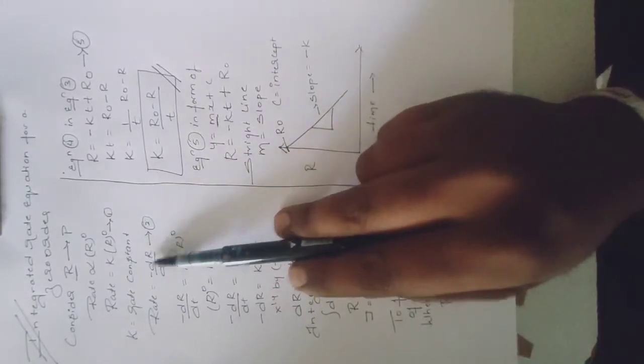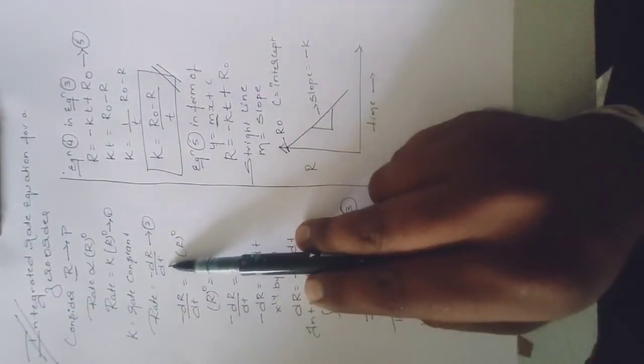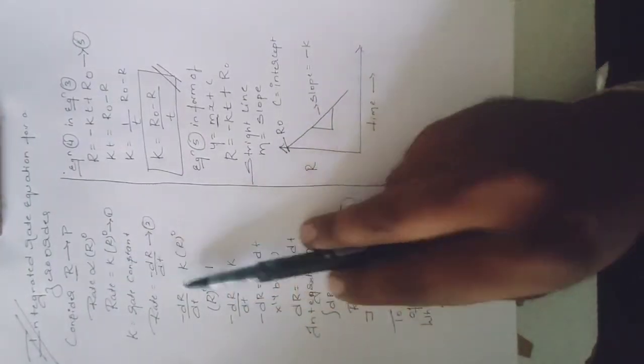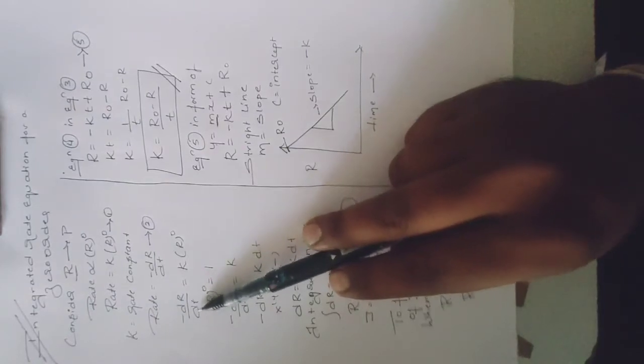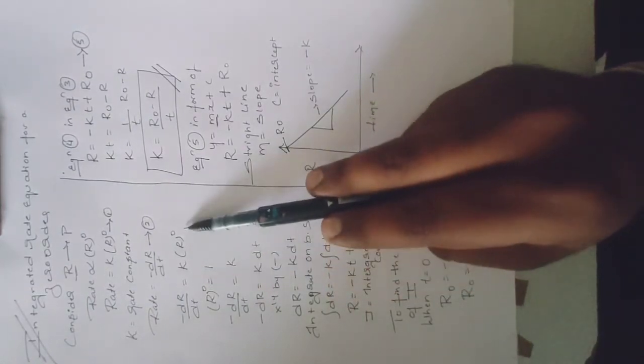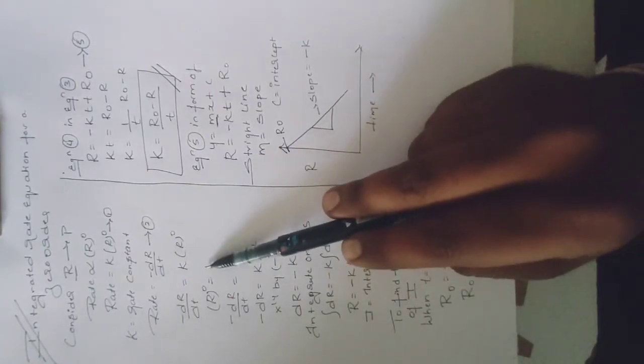We know if we differentiate the reactant, we'll get rate is equal to minus dr by dt. If you substitute equations 1 and 2, we'll get minus dr by dt is equal to k r naught. Here r to the power 0 is equal to 1. Why does it become 1? The reason is it is zero order. Then minus dr by dt is equal to k.